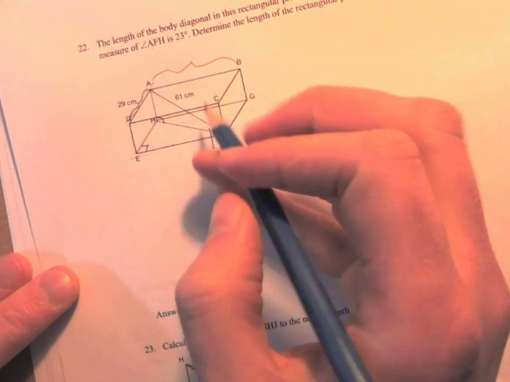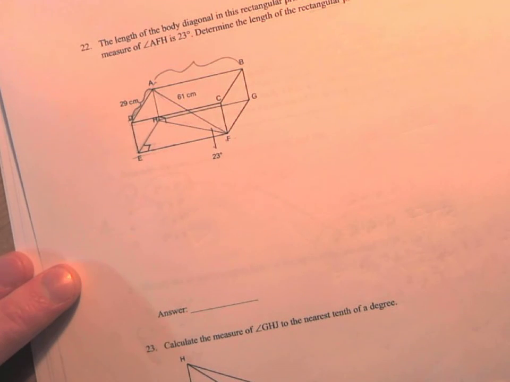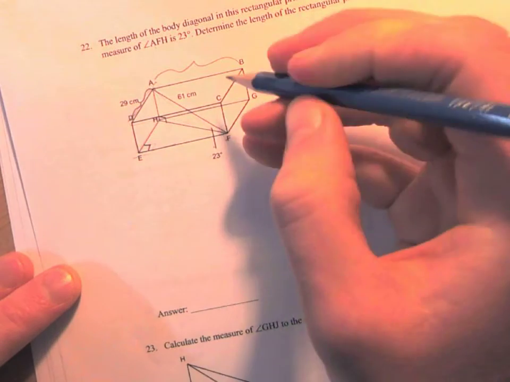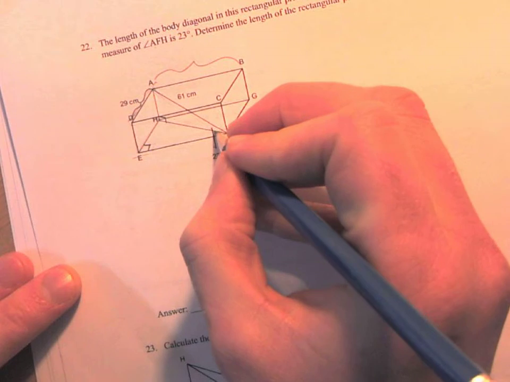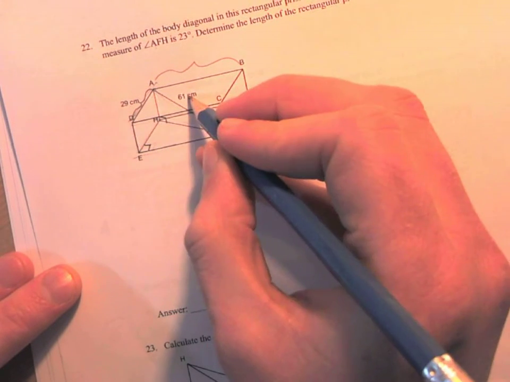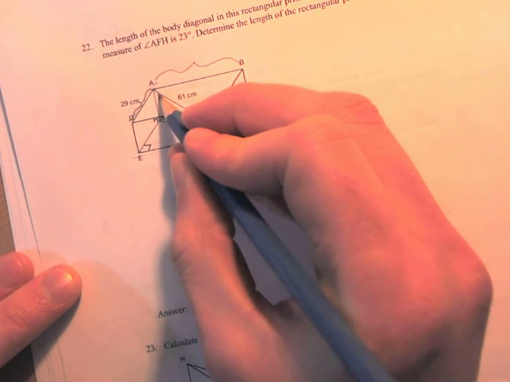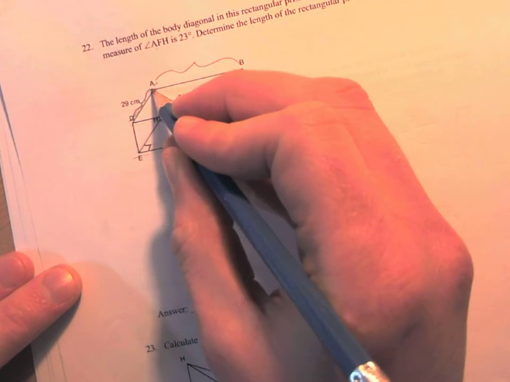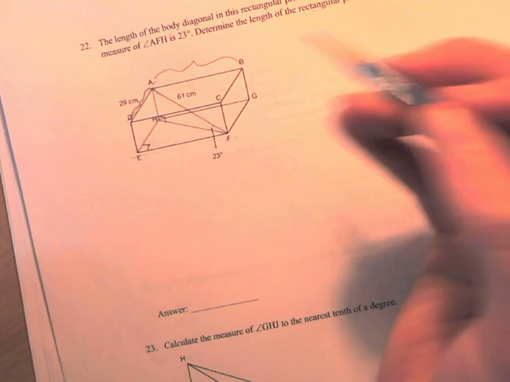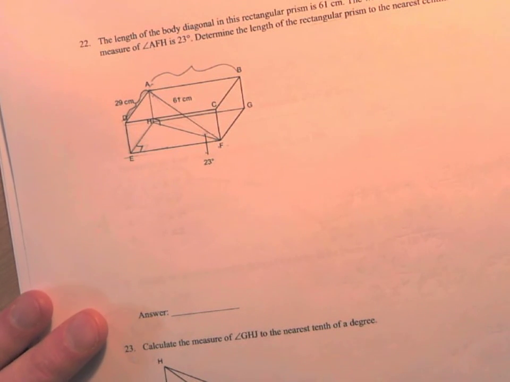So I know using the 61 and this 29, can I do anything there? Not quite. But I have this 23 degree here. So I have one piece of information for this dotted line triangle, and I have the dotted line side there. So I know with that I can either find another angle, another side length, or that side length there. Because I have two pieces of information, I can always find a third. So what piece would help me out of those three pieces of information?